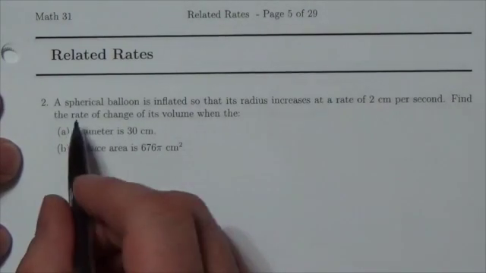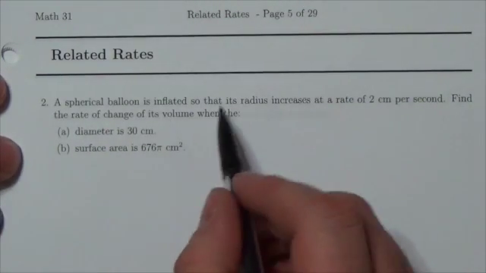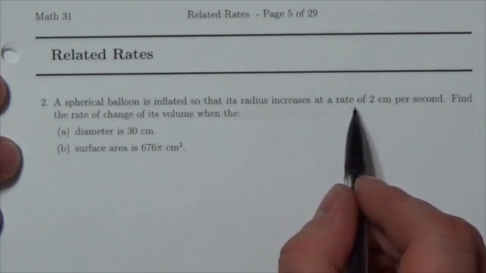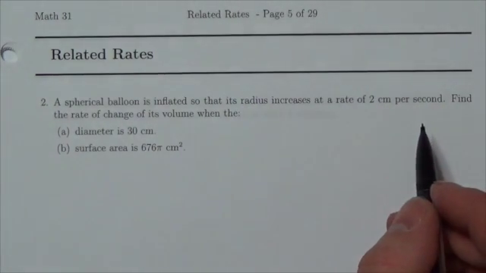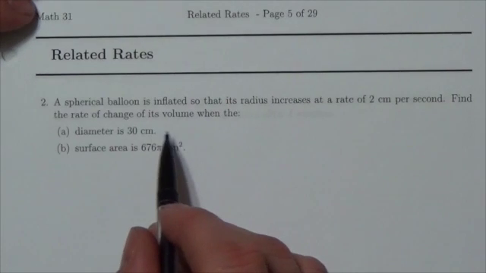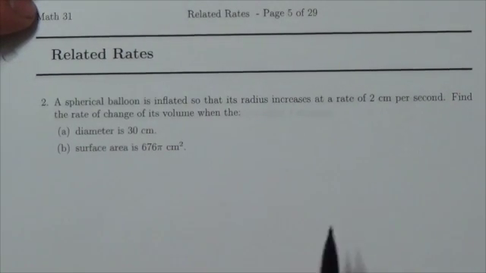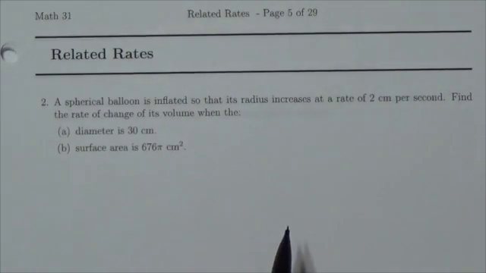In this question we read that a spherical balloon is inflated so that its radius increases at a rate of 2 centimeters per second. Find the rate of change of its volume when the diameter is 30 centimeters, then when the surface area is 676 pi centimeters squared. Okay, so let's take a look.